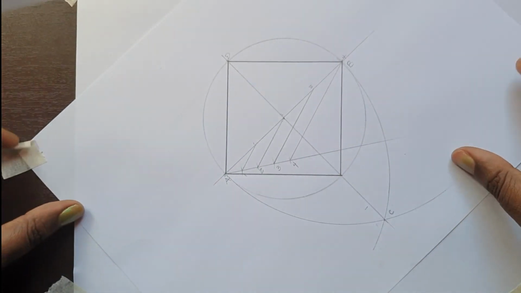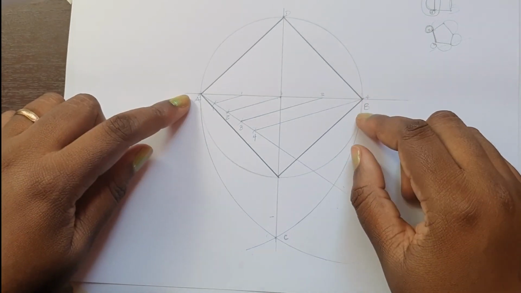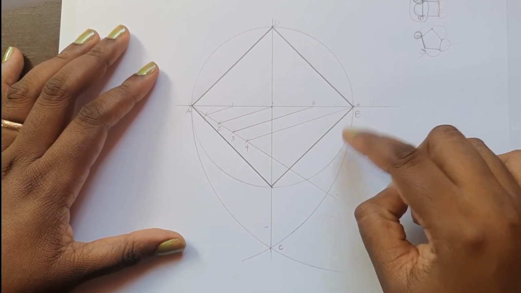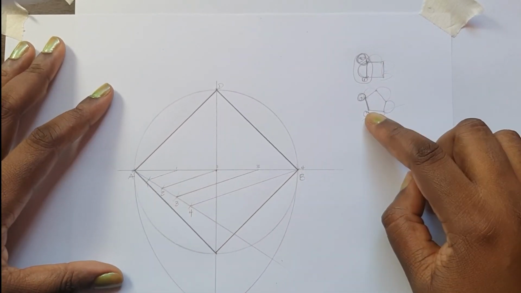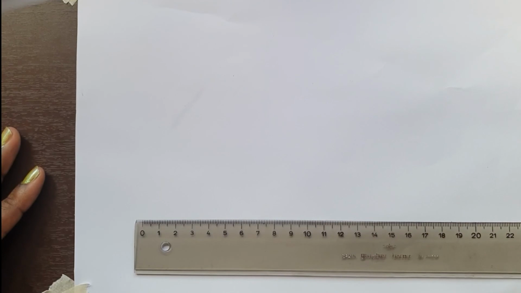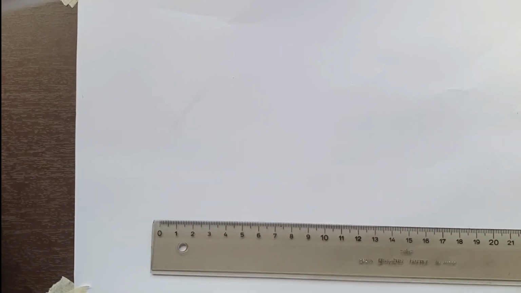So now that we know how to construct a four-sided polygon using the universal method given our radius or diameter, let's try to use the same method to construct a pentagon. So now that I place it back on the board, good. We're going to do the same thing. We're going to use the same radius.